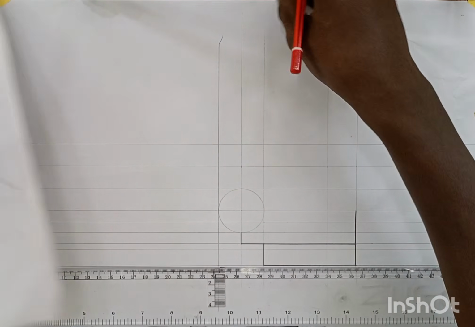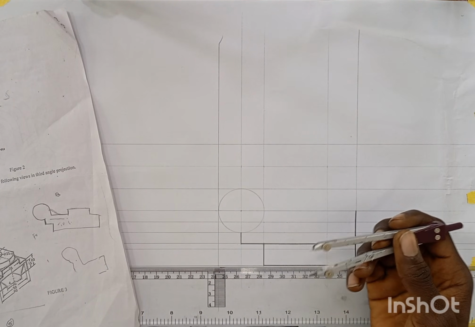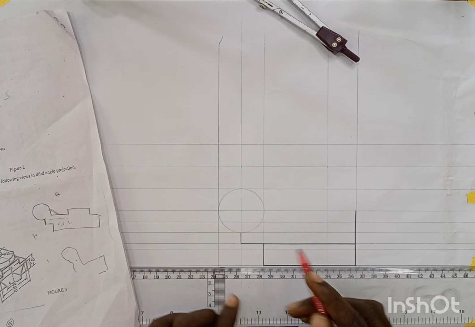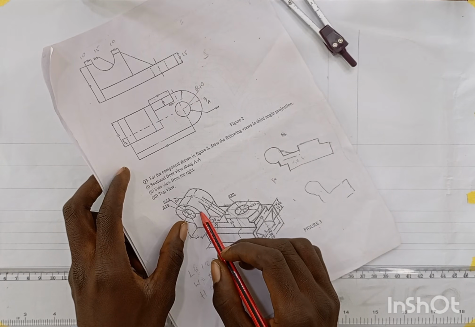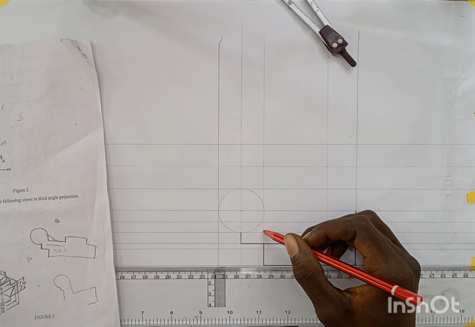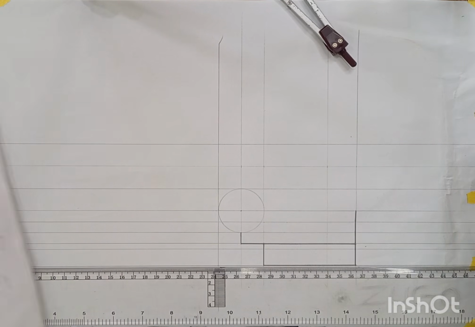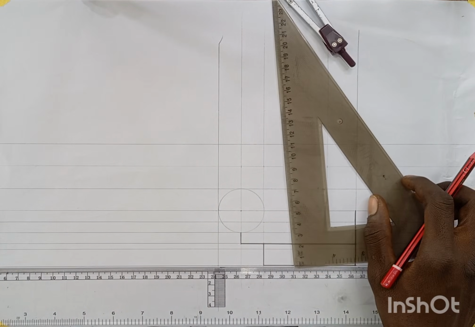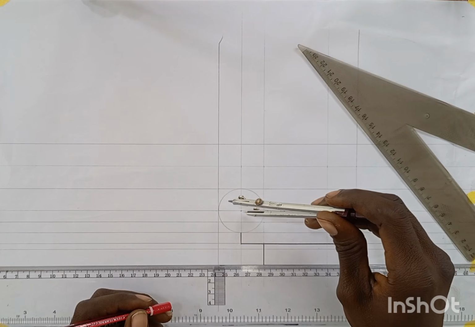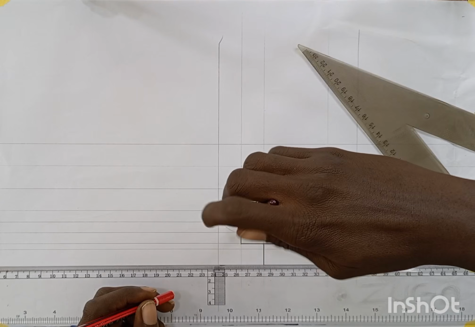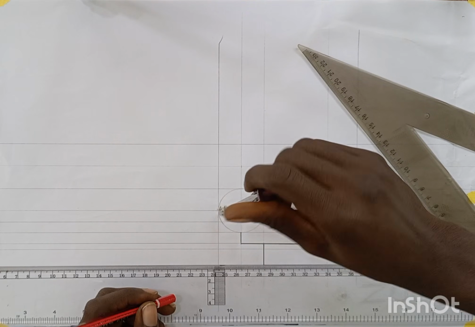Okay, now let me make the circle darker. And as you can see, this line here goes from this upside, touching the circle. So this is the line that goes upward touching the circle. So let's make it dark touching the circle. Now let's first draw our circle. Darken it.